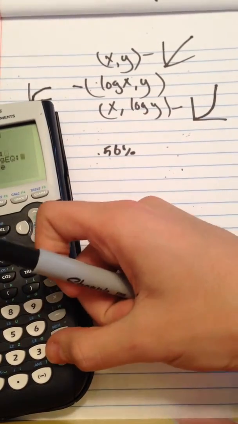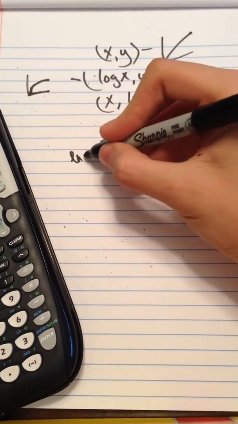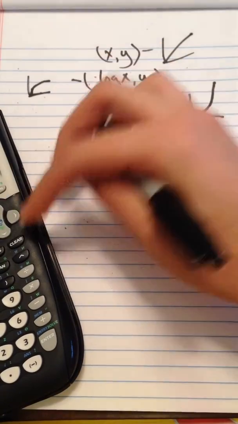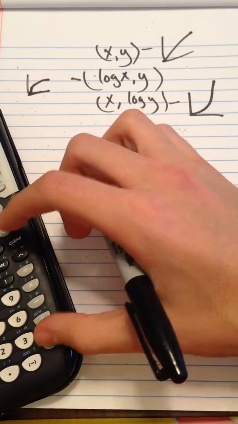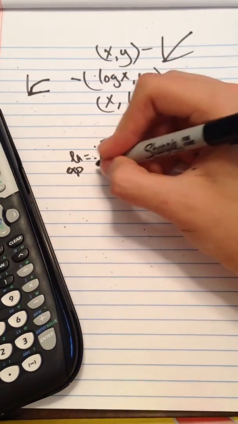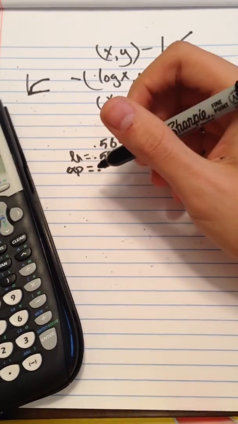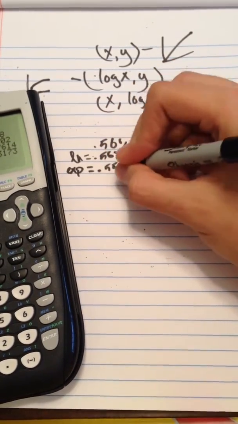Natural log, do that. Okay, so ln equals 0.56%. Go down. Exponential equals 0.55%.